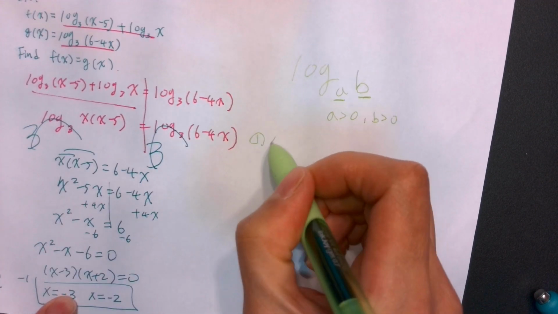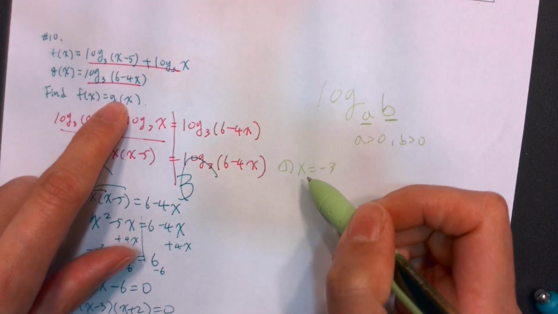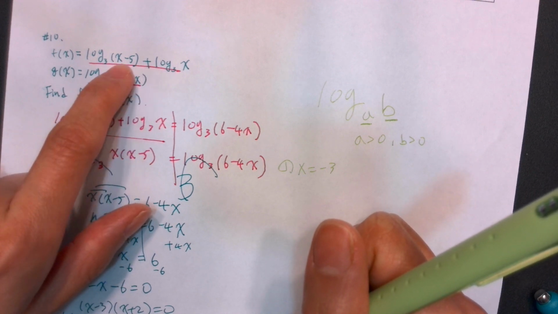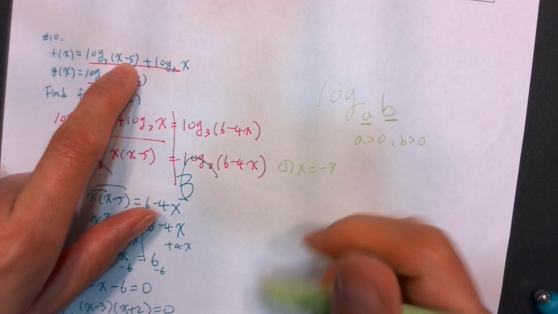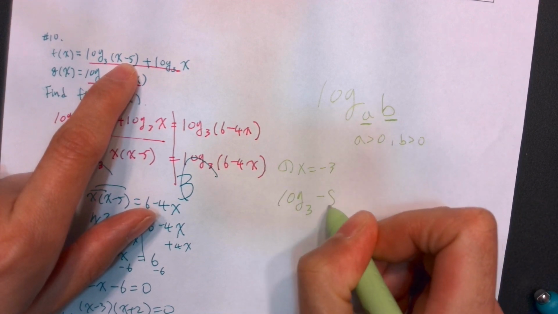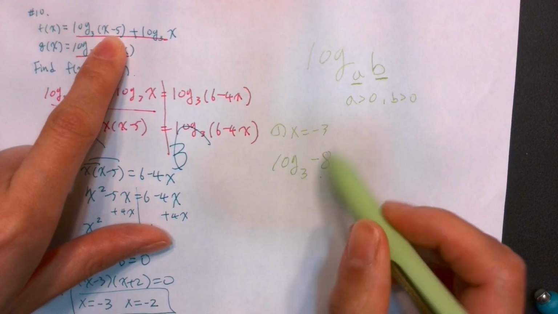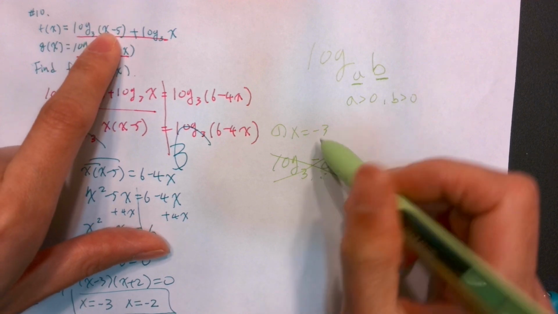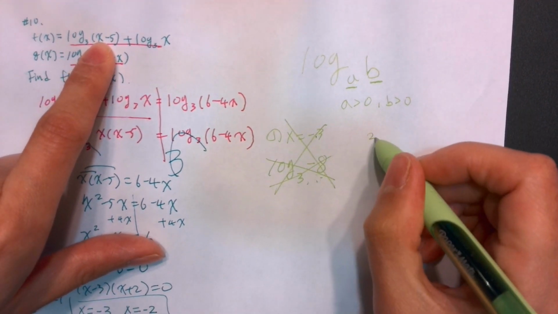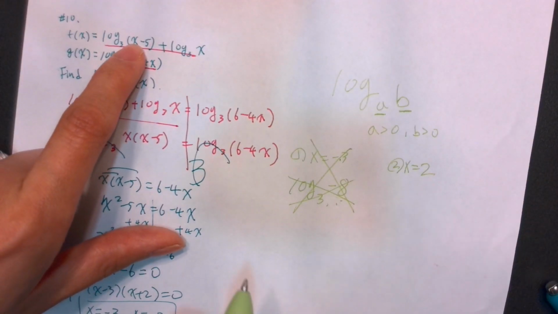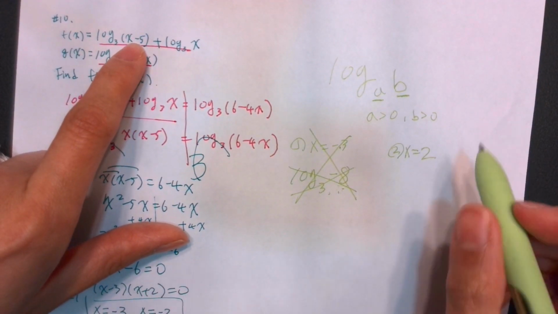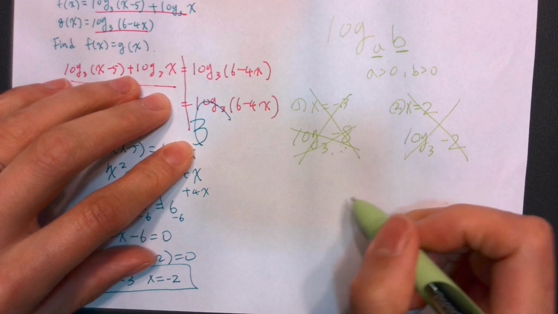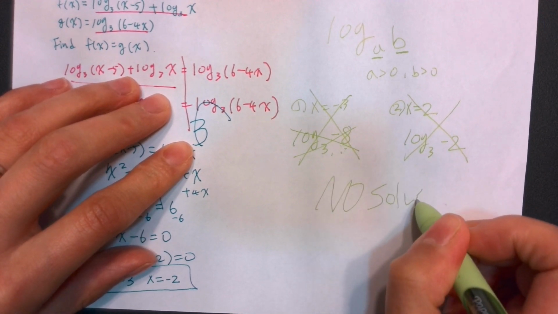So let's go ahead and check x equal to negative 3 first. You've got to plug it into your original equation, the original right here, f of x. So I take negative 3 and plug it in. What's negative 3 minus 5? That's negative 8. Guys, can I have log base 3 of negative 8? No, I can't. I can't have negative arguments. So just because it did not work for one of them, negative 3 does not work. What about x is equal to 2? I plug it in. First one, 2 minus 5 is negative 3. Can I have log base 3 of negative 3? No. So indeed, for this question, there is no solution.